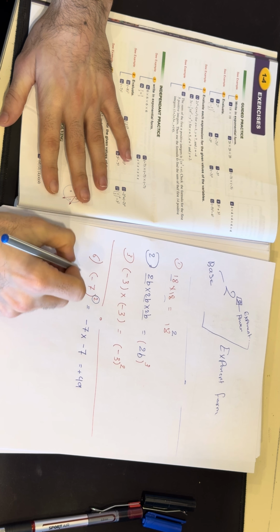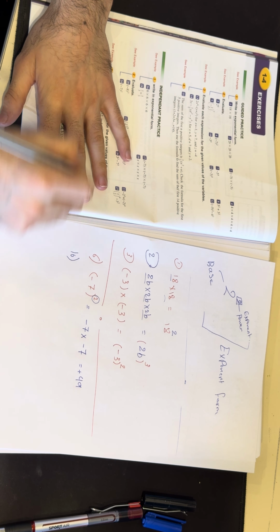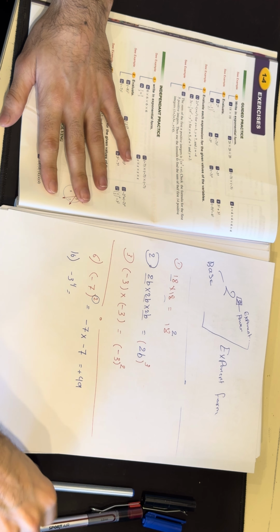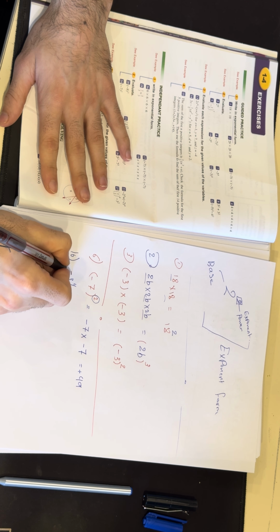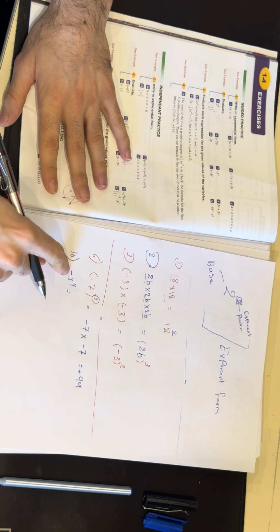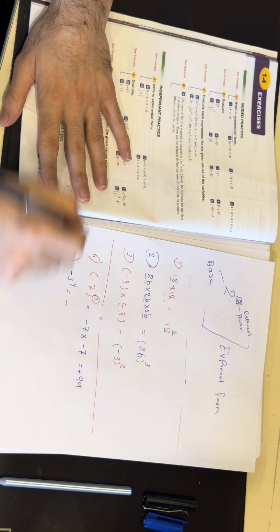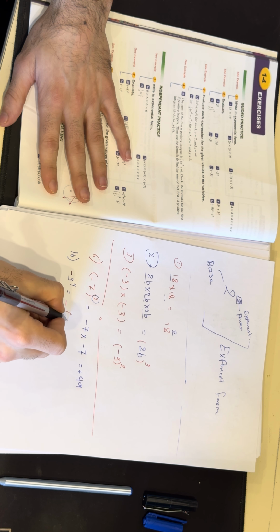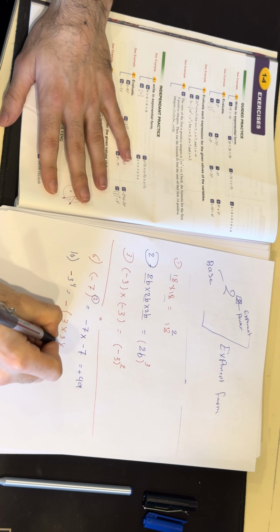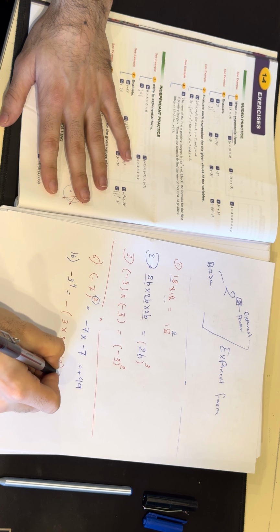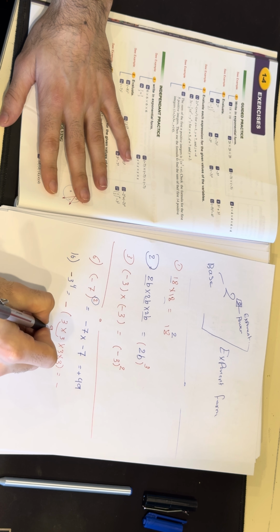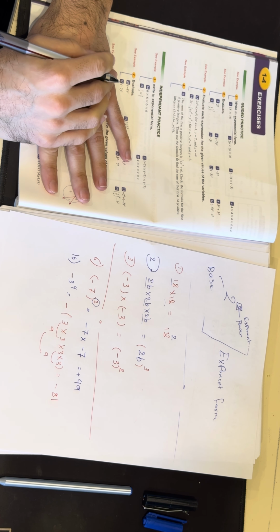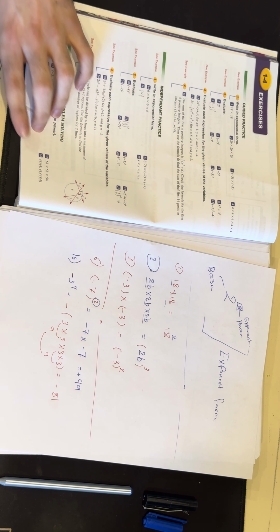But what if we have a negative number, like question number 10? It's negative 3 power 4. In this case, what should we do? If you take a look, we don't have a bracket. That means this negative will stay outside. It will not be multiplied with the 3. Then you multiply 3 by itself 4 times. So the answer will be negative: 3 times 3, 9, 3 times 3, 9, 9 times 9, 81. So the answer is negative 81. That's how you do that.